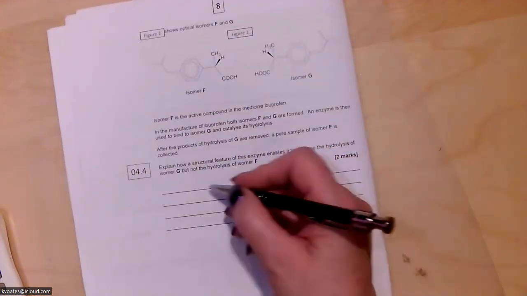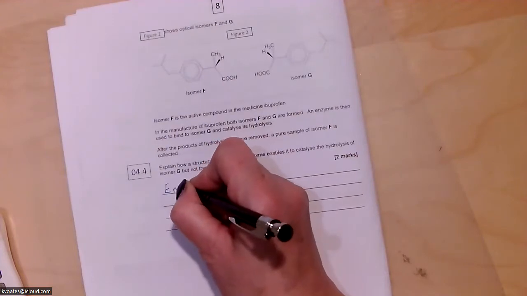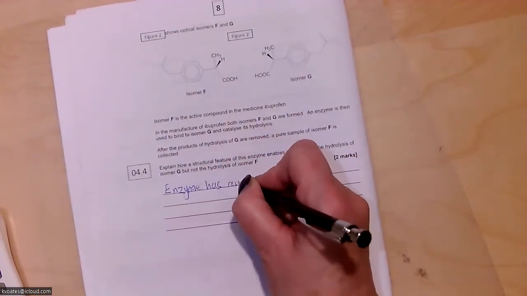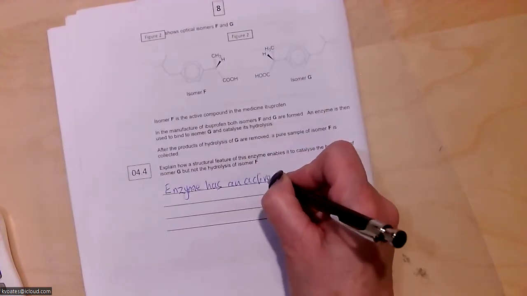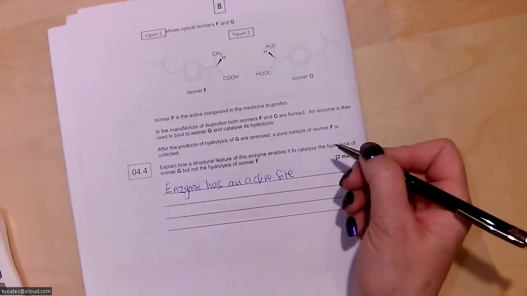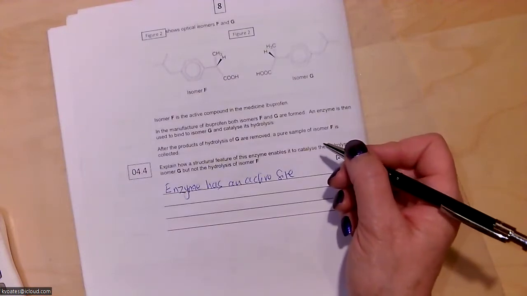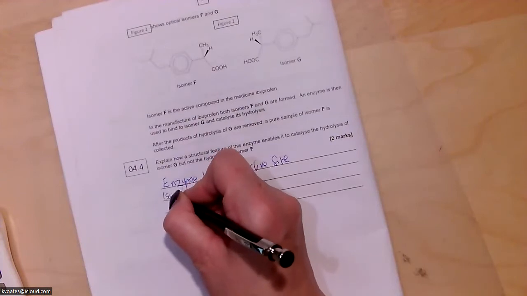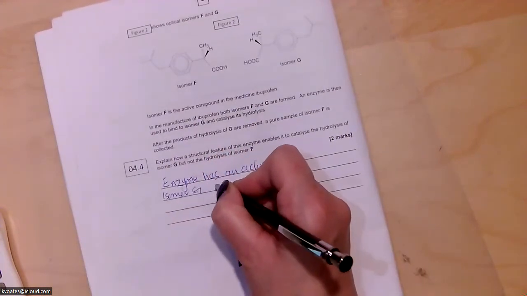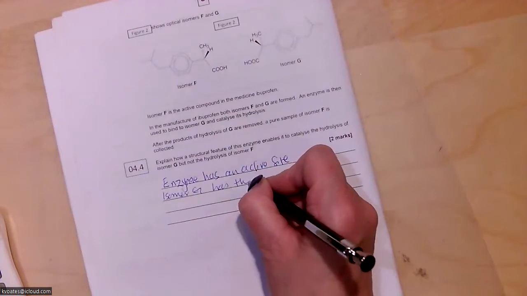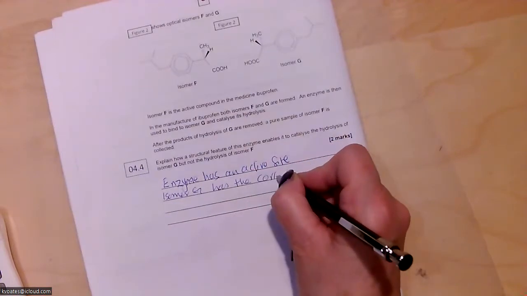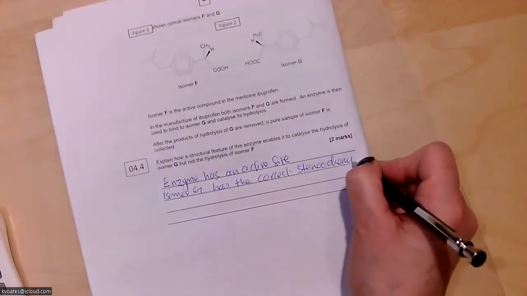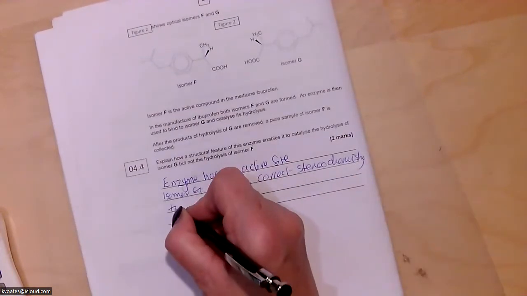So what we can say is the enzyme has an active site. Isomer G has the correct stereochemistry to bind.